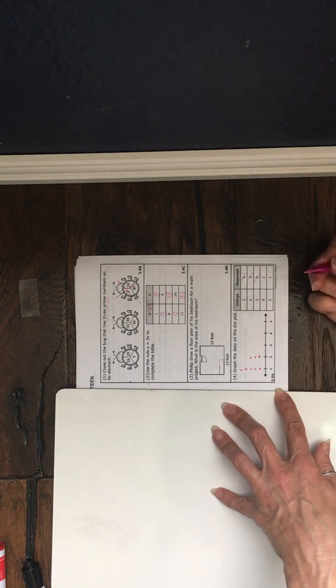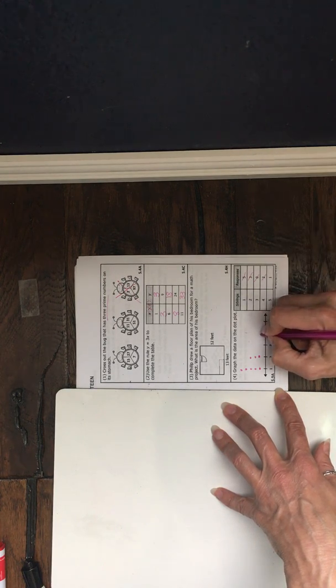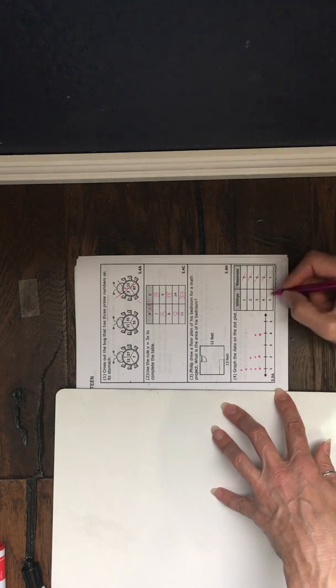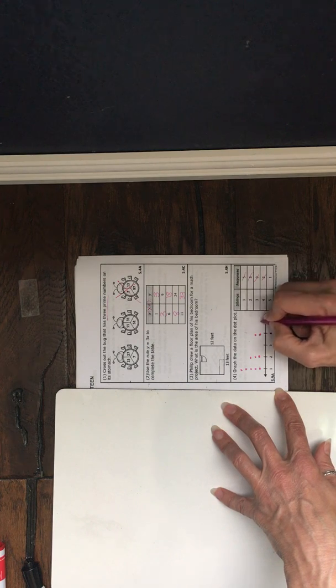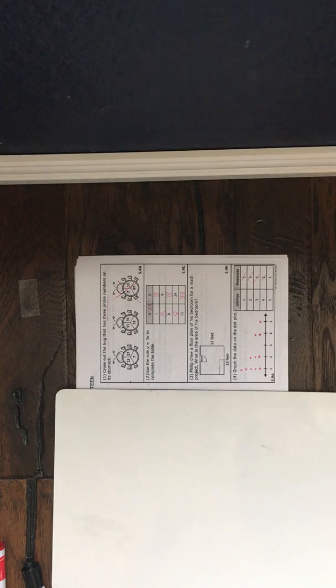There wasn't any children that had 3 siblings. We have 4 siblings. There was 2 children with 4 siblings. So again, we want to try to make our dots the same size and the same distance apart. And then we have 1 sibling for children with 5 siblings. And there's our dot plot.